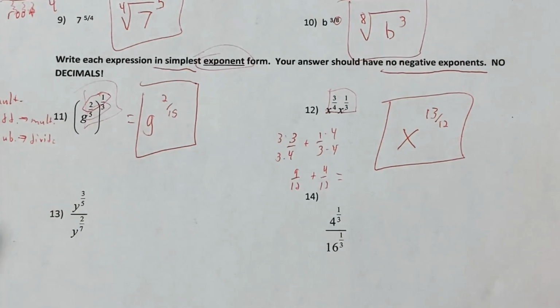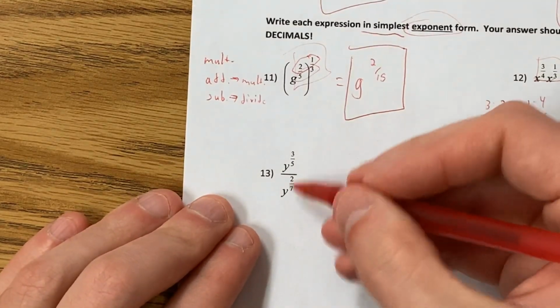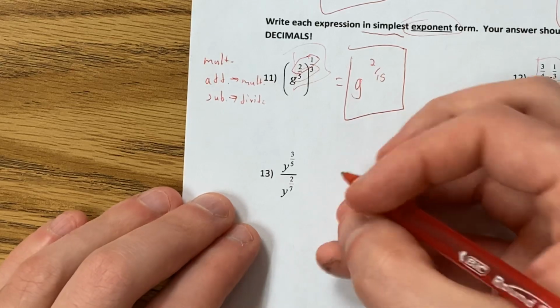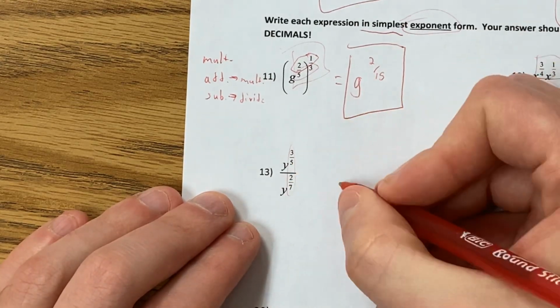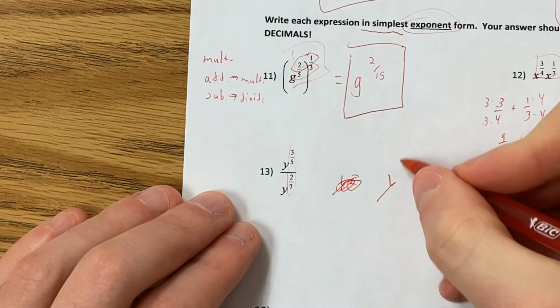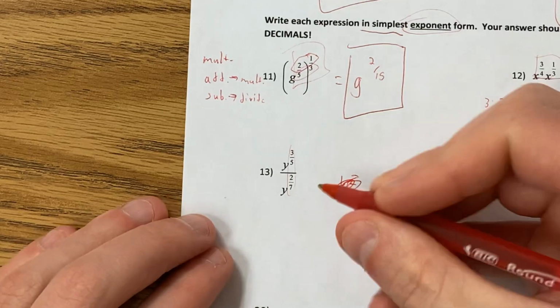But the big thing is knowing that you're supposed to add them. In 13, what you are supposed to do is subtract them. When you divide, you're supposed to subtract exponents. So you'd have 3/5 minus 2/7. Oops. And whatever 3/5 minus 2/7 is, that goes right here, and that's your answer.